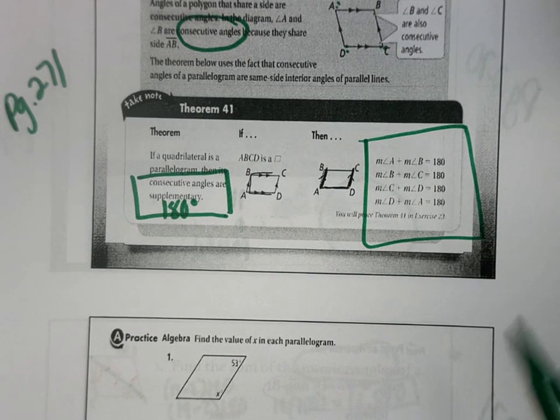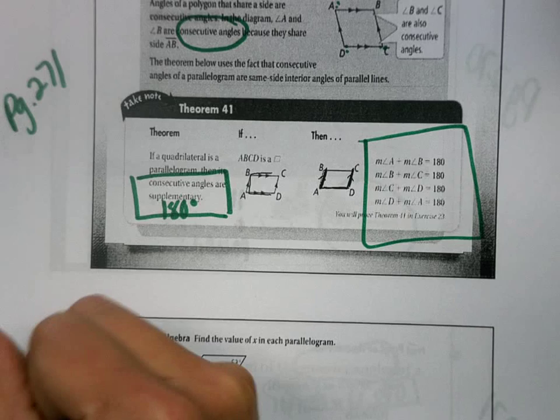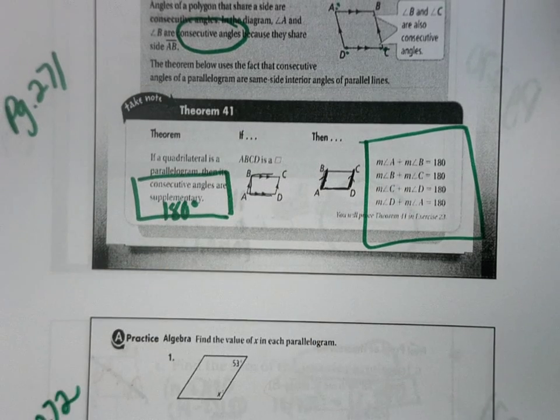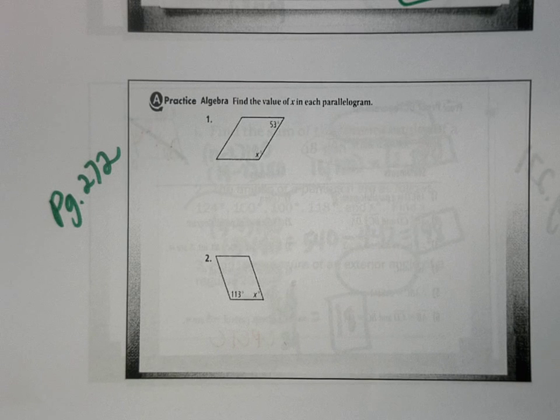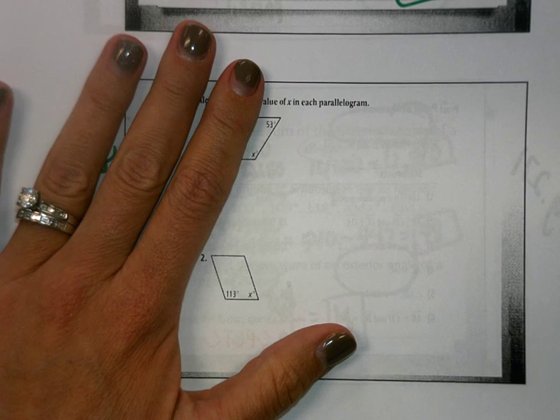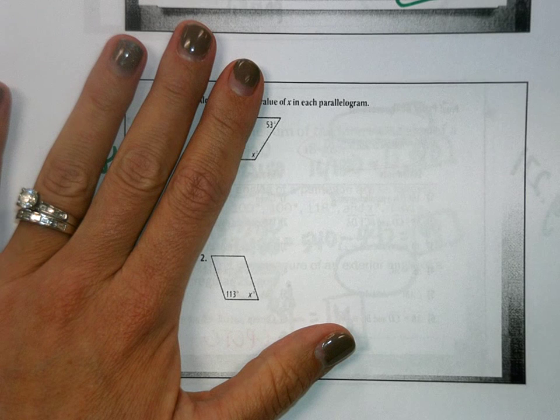So that brings us to some problems. Let's turn to page 272. How would I set up the equation for number 1, to solve for x? Are these consecutive angles? Yes.